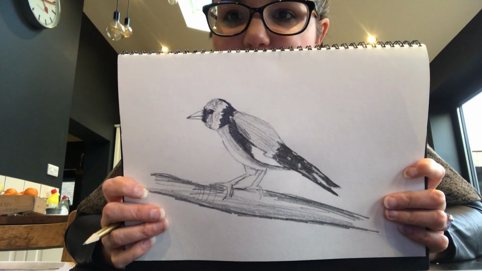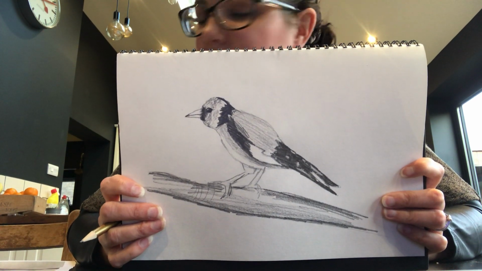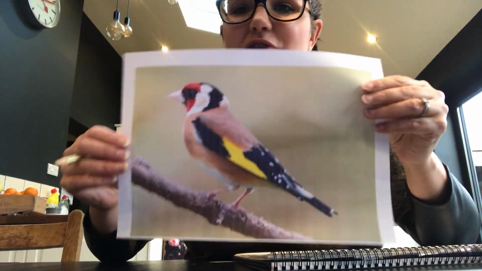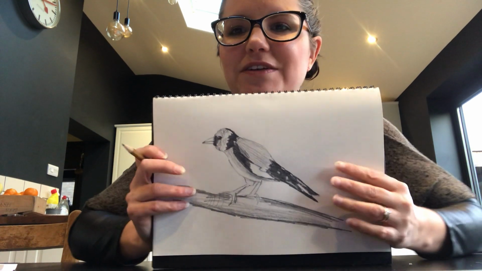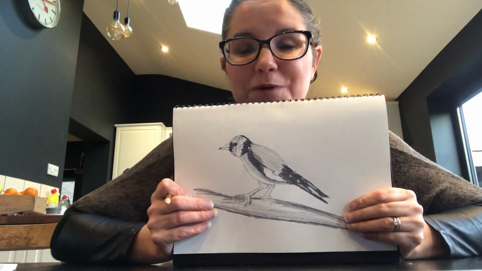That's my goldfinch, inspired by Charles Darwin, and I want you guys to have a go. Find your own bird, print a picture of it, have a look at it on the screen, and then I can't wait to see what you can do. Pop it up on Google Classroom, stick it in the stream, pop a photo up or email us a photo, because I'd really like to see what you've done.